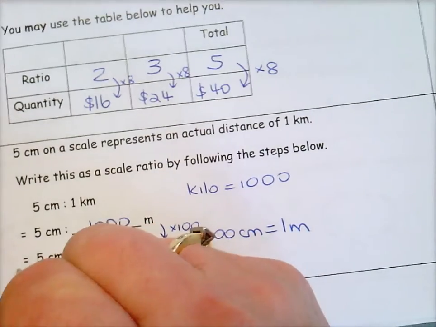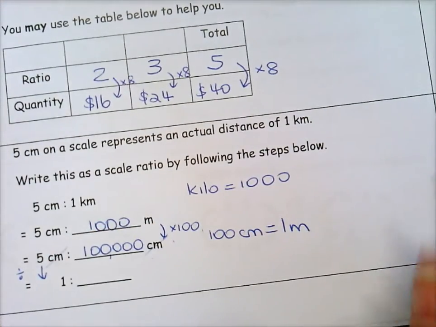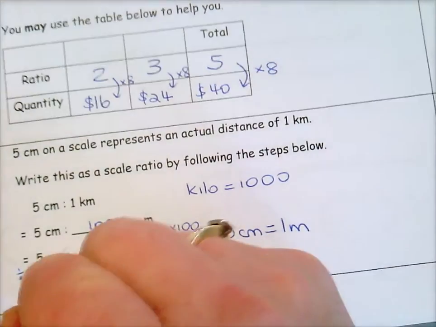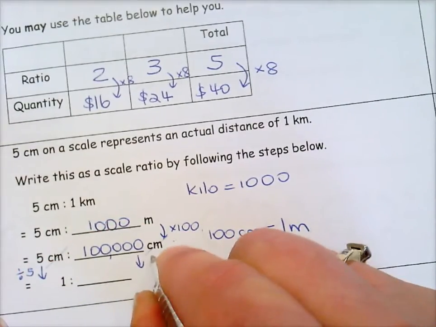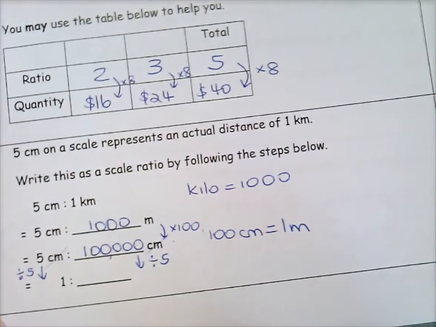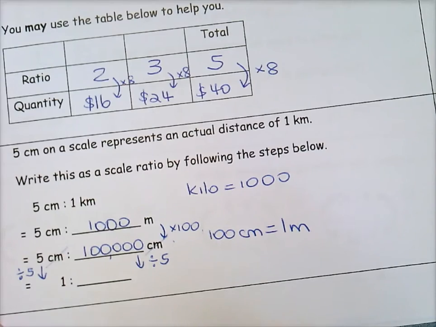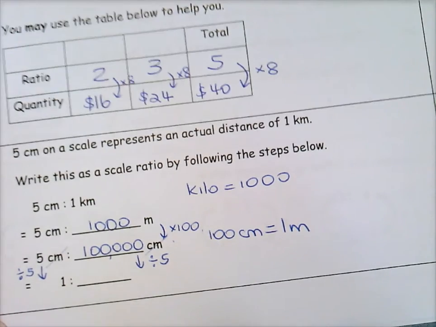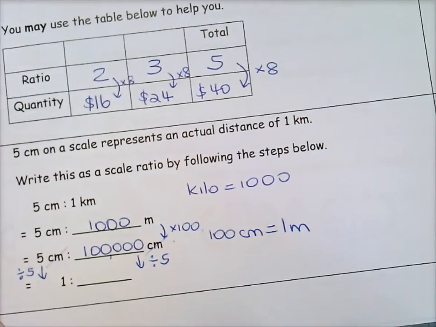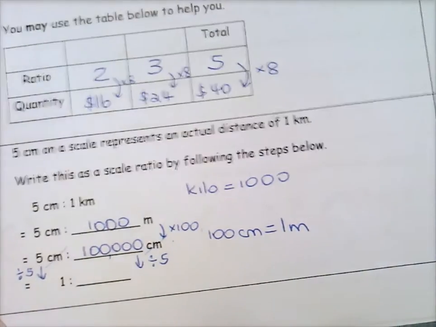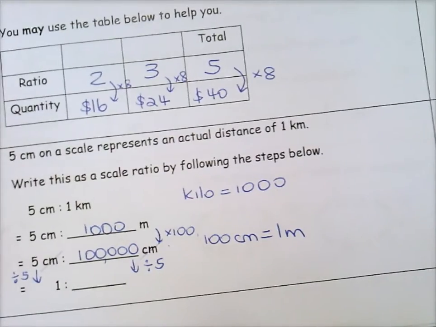5 centimetres. 5 divided by what is 1? Divided by 5. So we do 100,000 divided by 5. You'll need your calculator. What's 100 divided by 5? Girls? 20. 20, 40, 60, 80, 100.